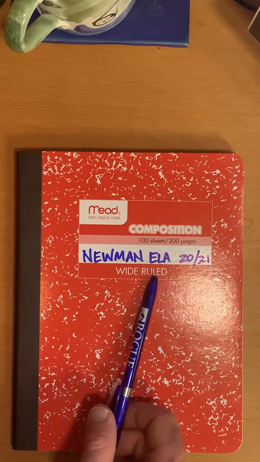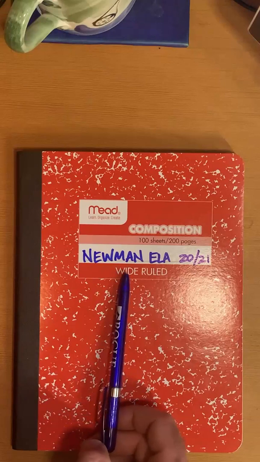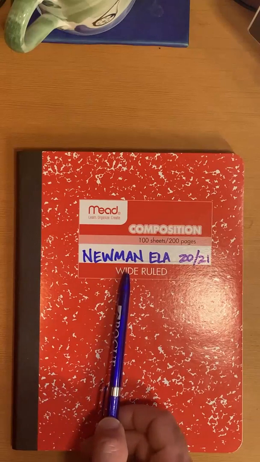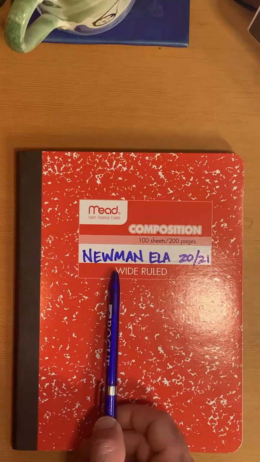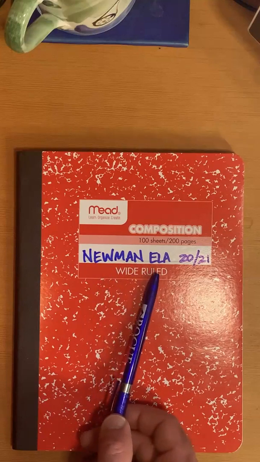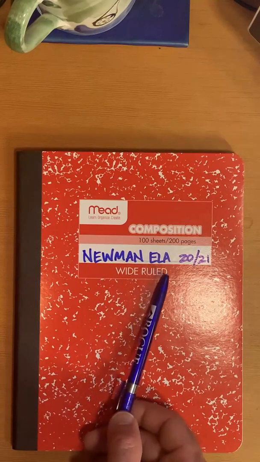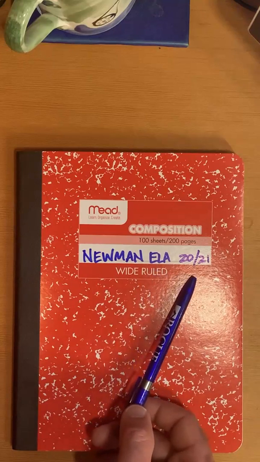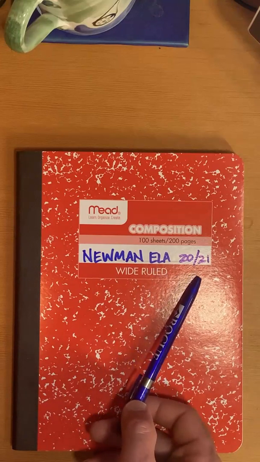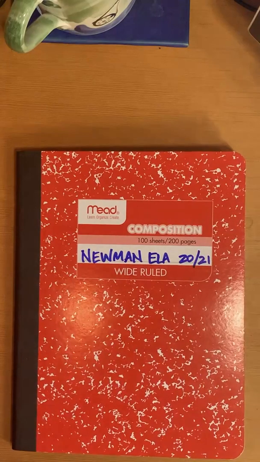So you're identifying this, and there may be a time when you are leaving this in the classroom that you have your first and last name. So I would have JP Newman on here. You've got that this is ELA, not your math or science notebook, and the year 20 and 21. Now at some point we're going to put a cover on here, but for now this will work.